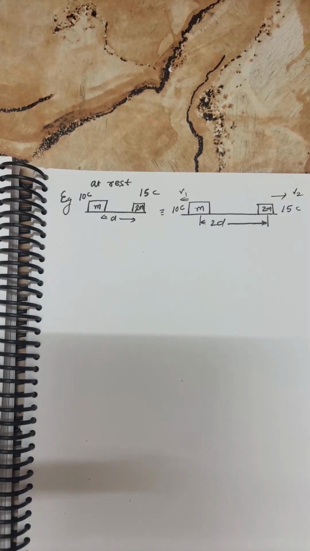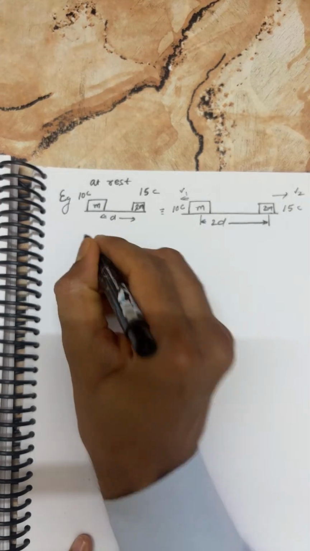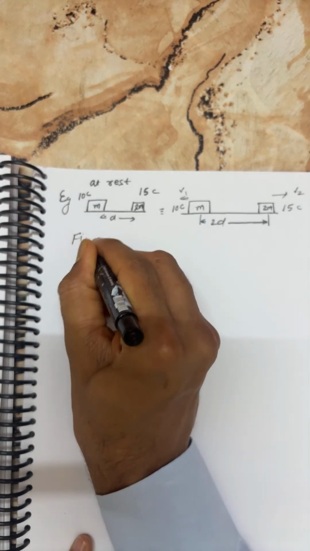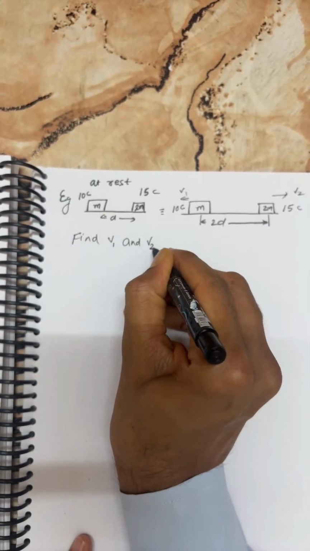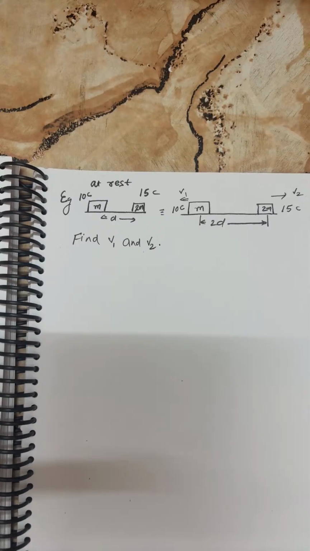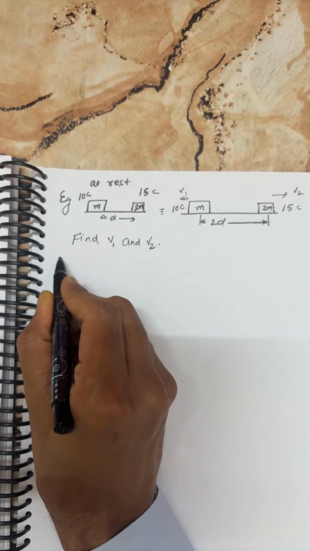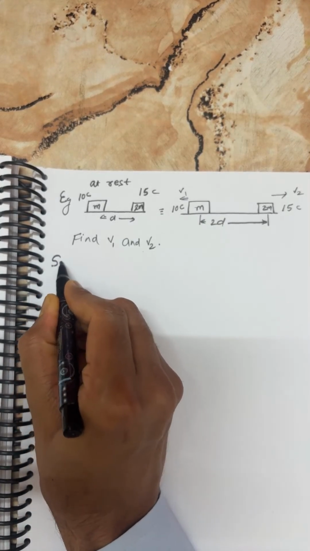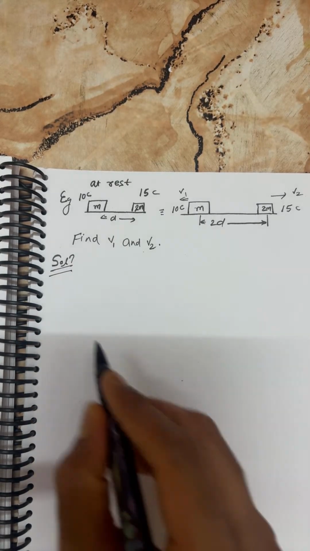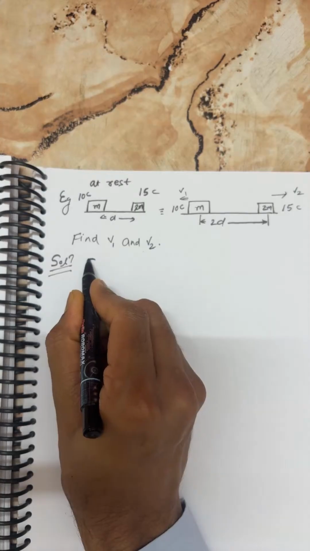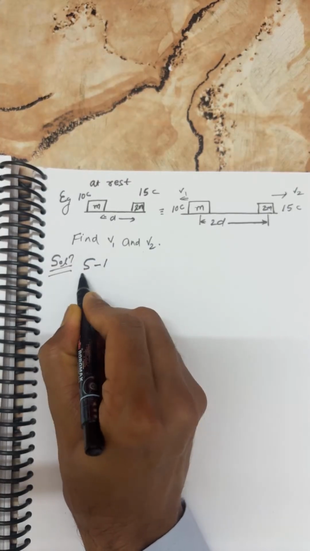Now students, for this condition, find V1 and V2. Very good question, awesome question. Now everyone be attentive here. Listen carefully, my kids. I'm going to solve this question step by step. This is step one for this question.